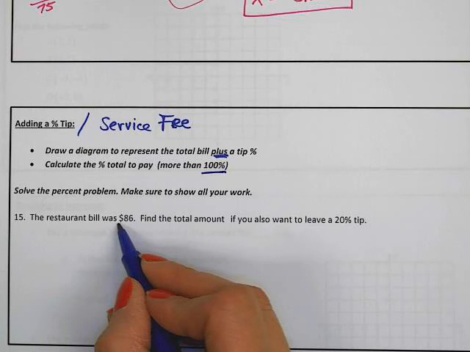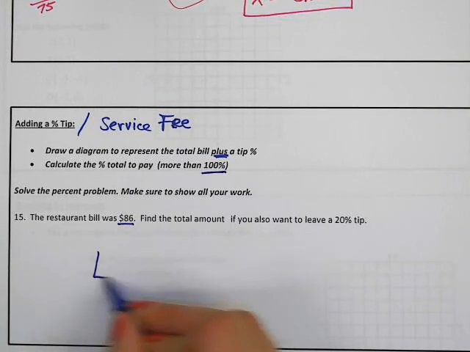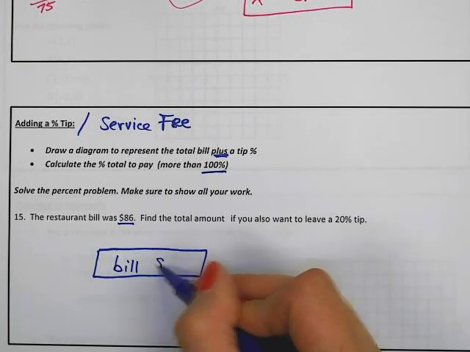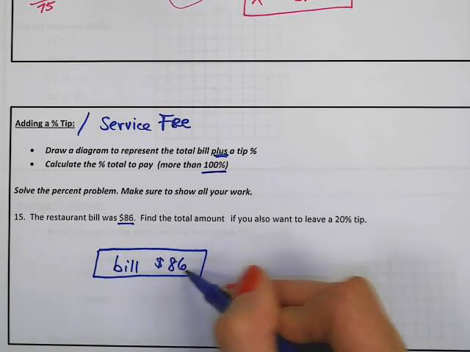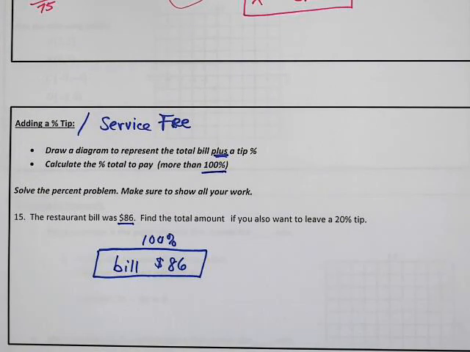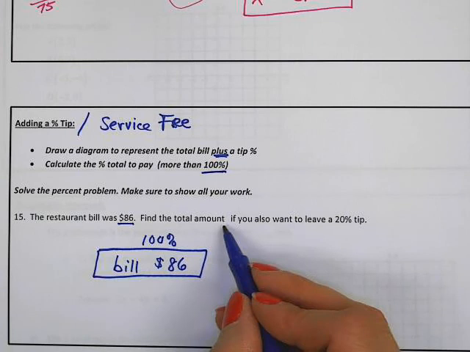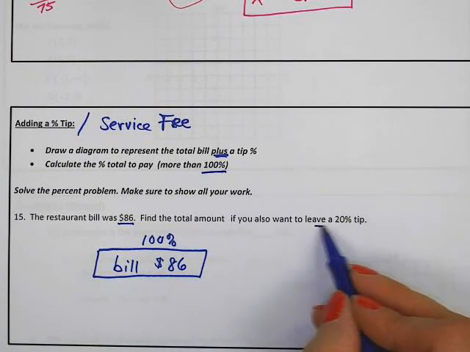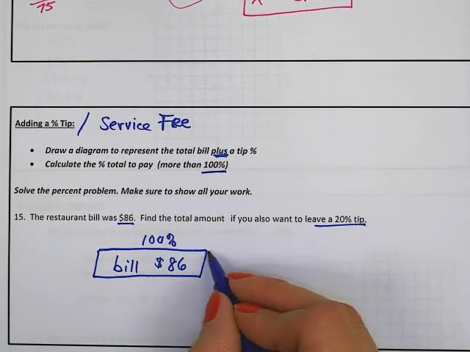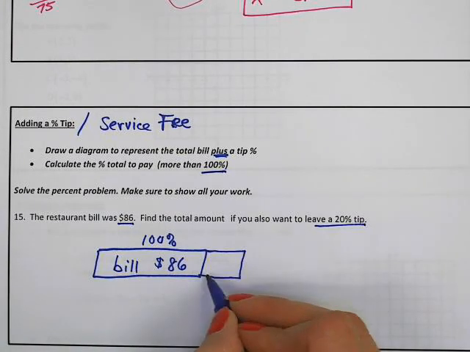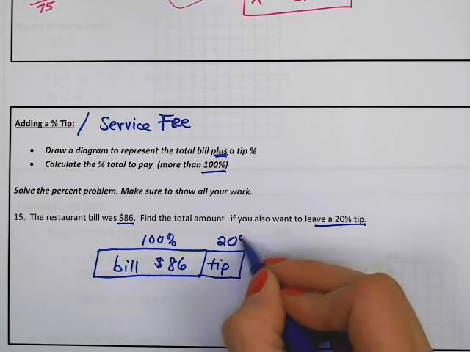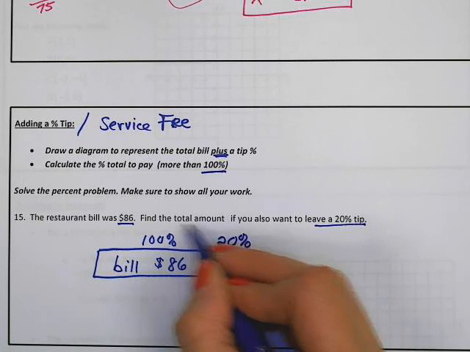All right, so the bill was $86. So this is how it looks. Take the bill, and the bill for the restaurant was $86. That's 100% of the bill. If you also want to leave a 20% tip, so you're going to pay all this money, plus you're going to add on some more. You're going to add on a tip. And it says the tip is 20%. Find the total amount.